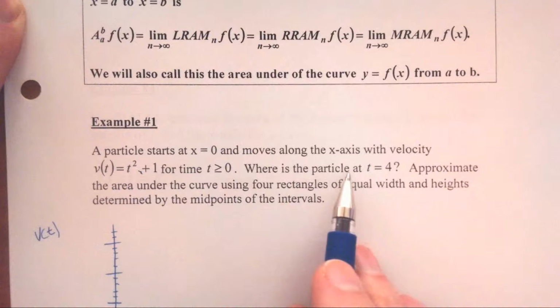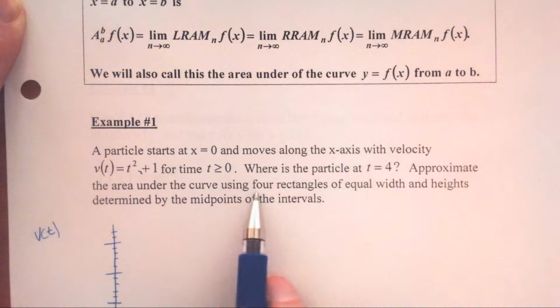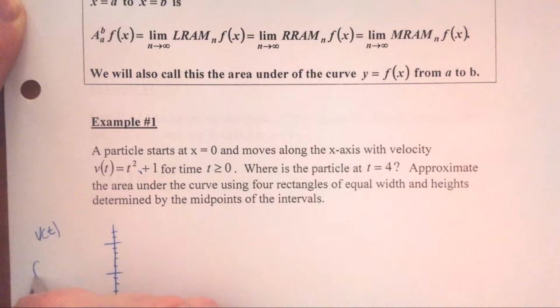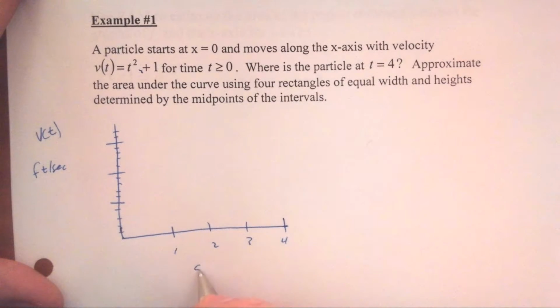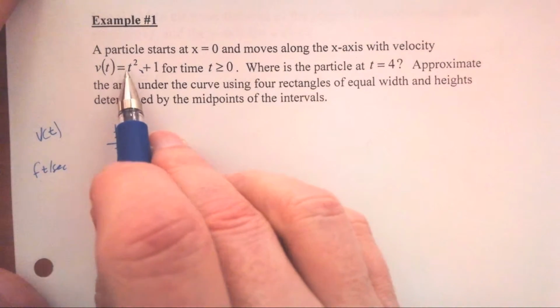Our velocity, now, they don't give me units here, but a velocity might be something like feet per second. Now, if that's feet per second, then this would be seconds. Okay, we're going to come back and talk about that. It's not feet per second, it's not seconds, but it could be miles per hour, hours. Anyway, it's a velocity versus a time unit. So let's go ahead and get a picture of this.